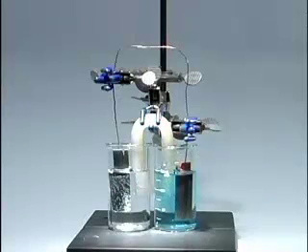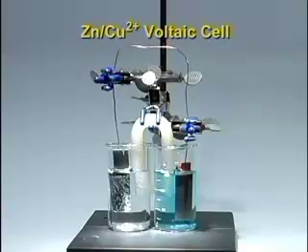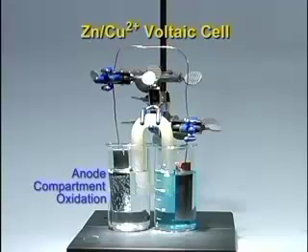The spontaneous redox reaction between zinc metal and copper 2 ion can be harnessed in a voltaic cell to generate electricity. The cell consists of two half-cell compartments connected by an external circuit. Oxidation takes place in the anode compartment, in which a zinc electrode dips into a zinc nitrate solution.